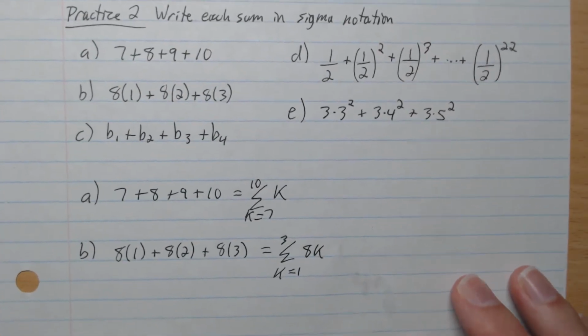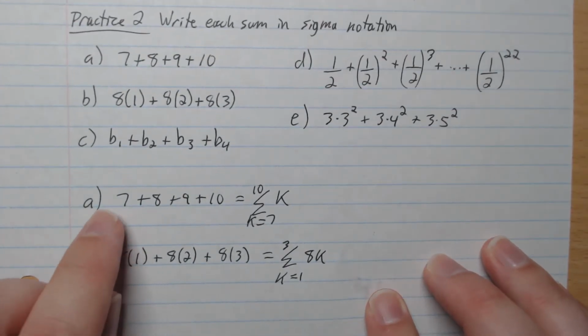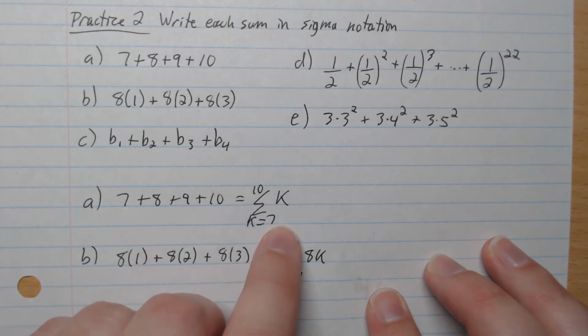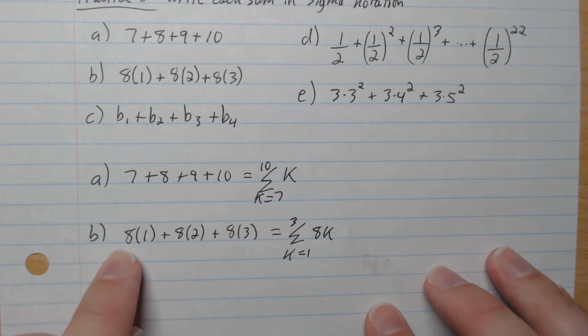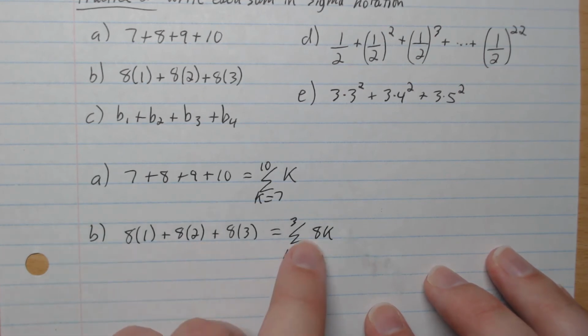Okay, A, we notice that 7, 8, 9, 10. So we're starting at 7, ending at 10, and it's just k. B, 8 times 1 plus 8 times 2 plus 8 times 3. We notice the 8 is always multiplying something, and the k value here is going from 1 to 3, so 8k like that.